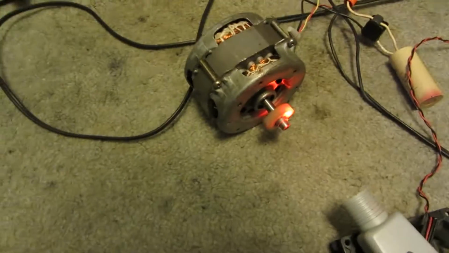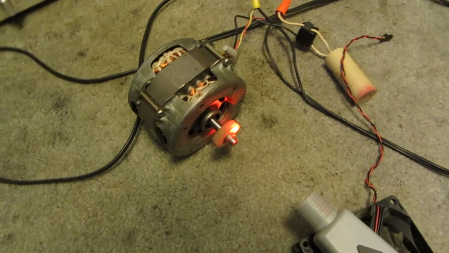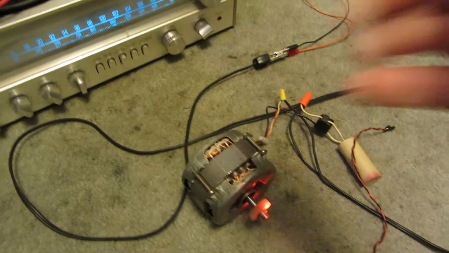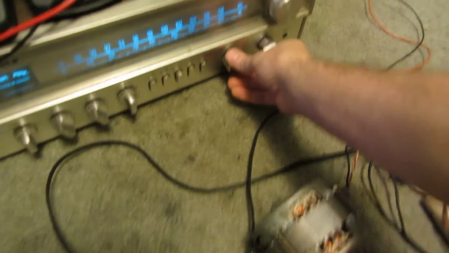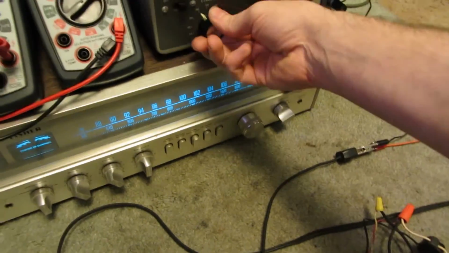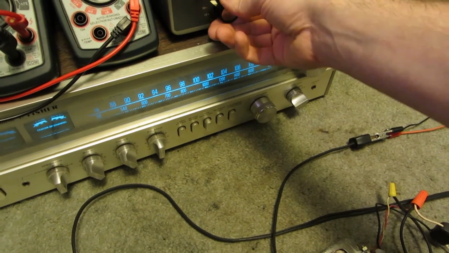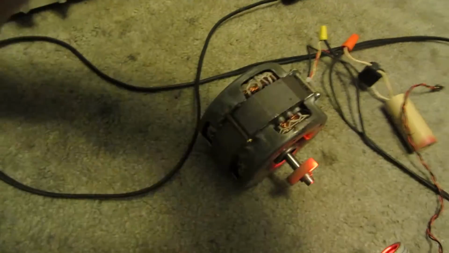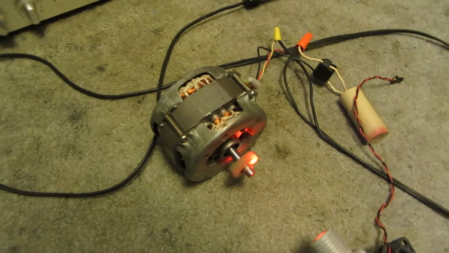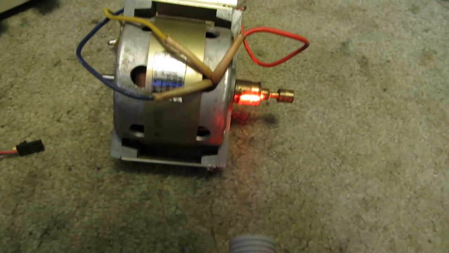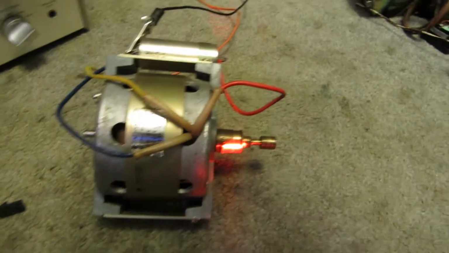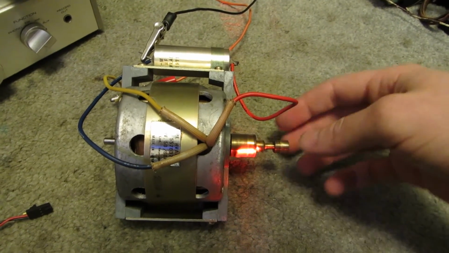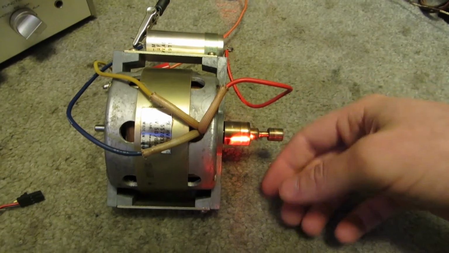Now I do have another motor and a fan I'm going to overclock as well, just to show you guys it will work on different motors. Alright, I'll set up the next motor and go from there. Okay, this is an Autopsy motor out of, I think, an old reel-to-reel that was trashed. I just took the motor out of it and got rid of the rest of it because it was no good.